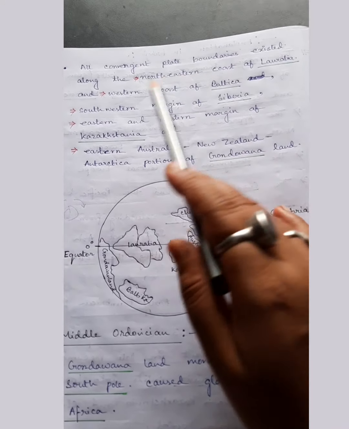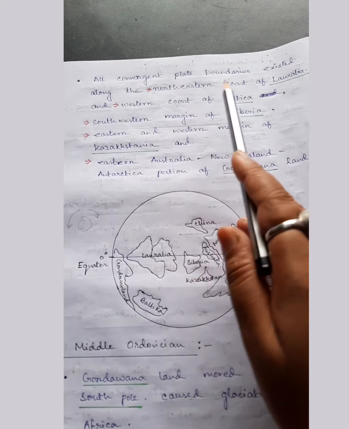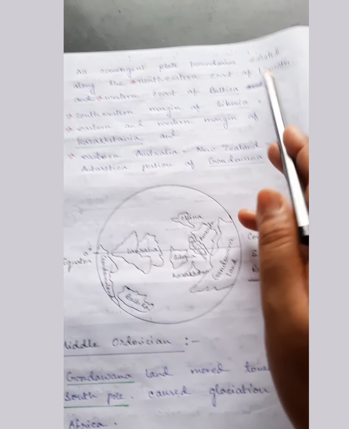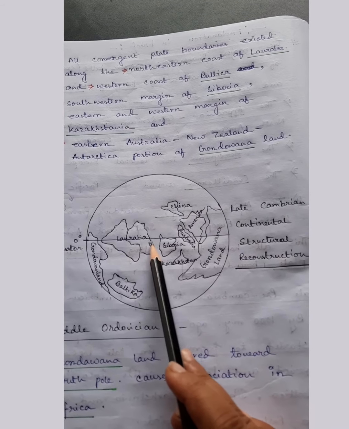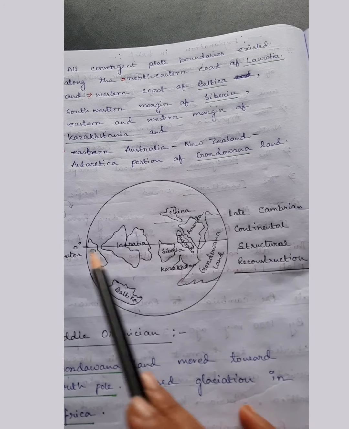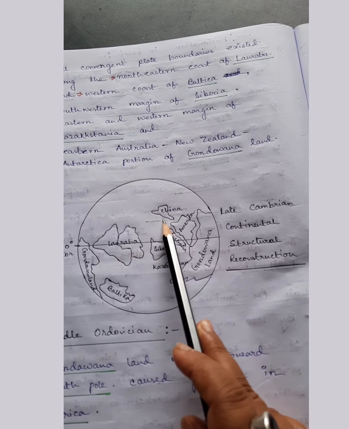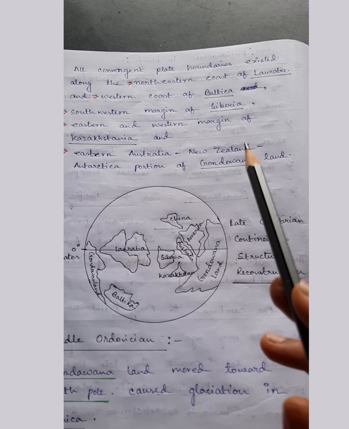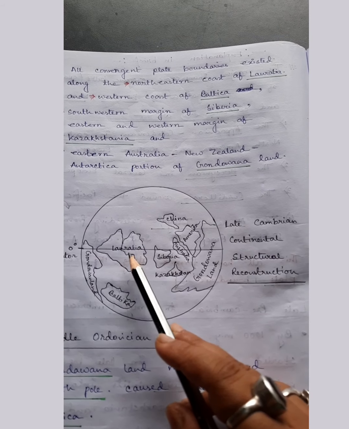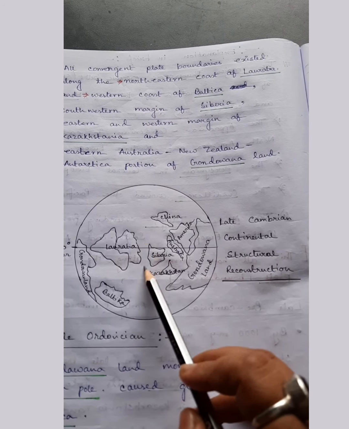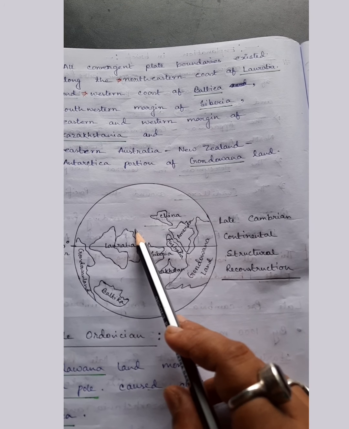Now, these convergent boundaries existed along, number 1, the northeastern coast of Laurasia. Just see, this is the Laurasia part, this is Baltica, this is Gondwana land, Siberia, Kazakhstania, Australia, America and China. So the first convergent plate boundary is situated near the northeastern part of Laurasia.